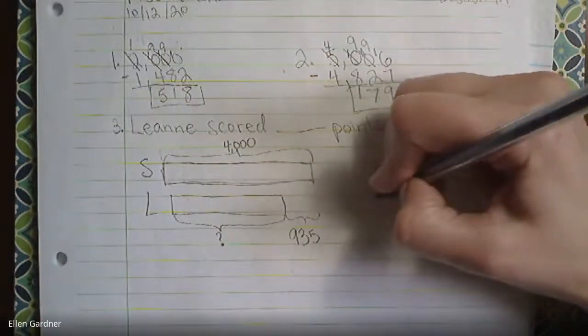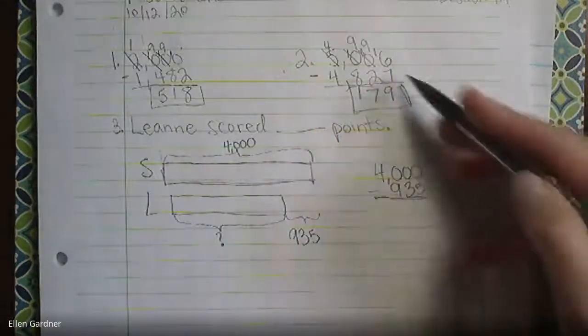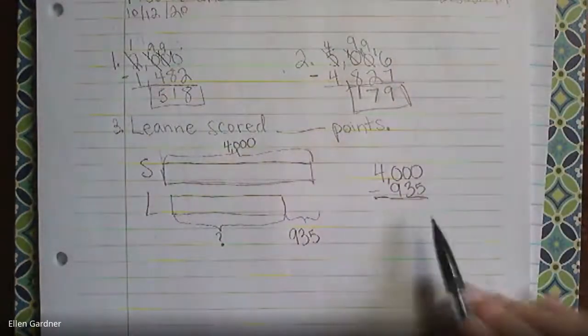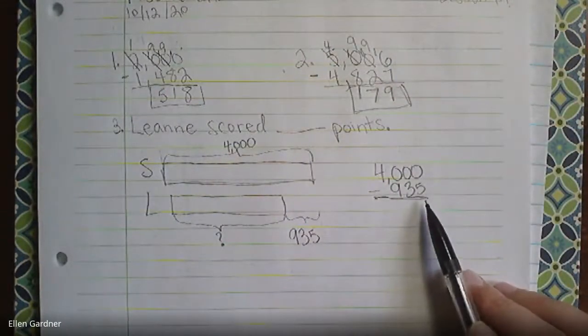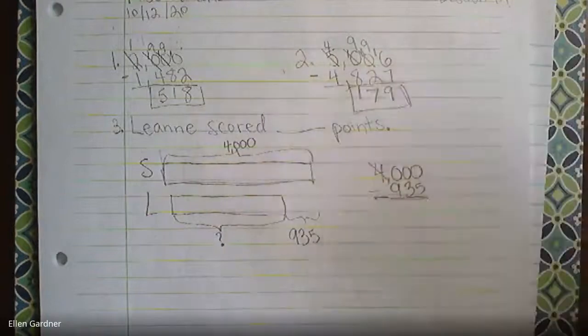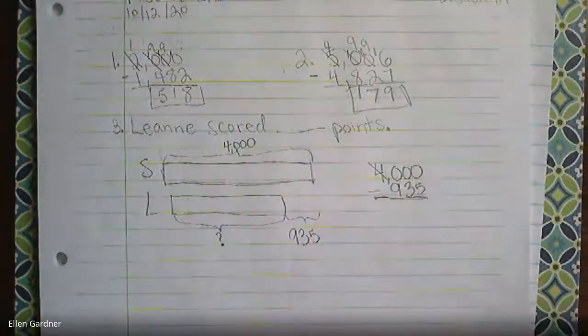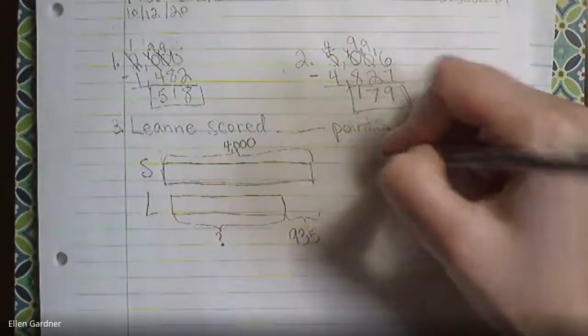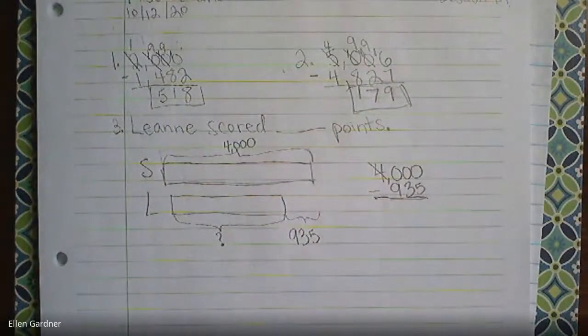Now we're going to put into practice what we were just doing above. In this problem, we do not have tens or hundreds to regroup. We do have thousands to regroup so that we're able to subtract from the ones first. Take a moment, actually, and I want you to pause the video and try this on your own.